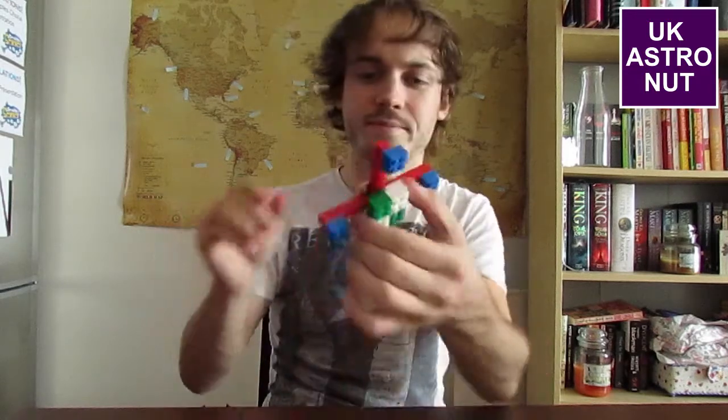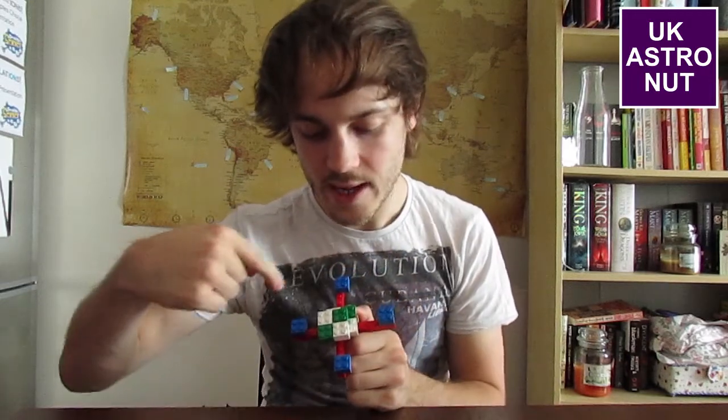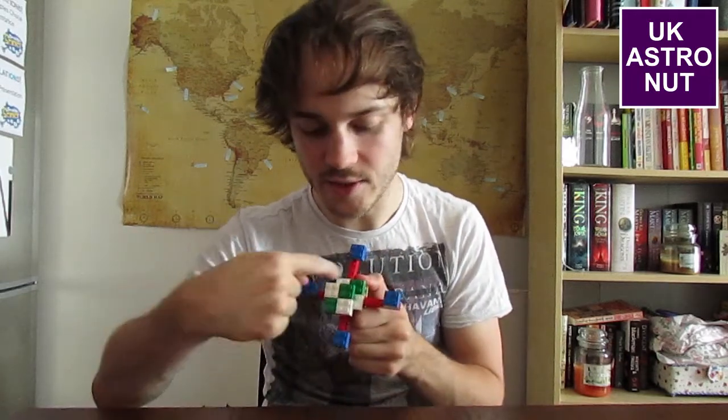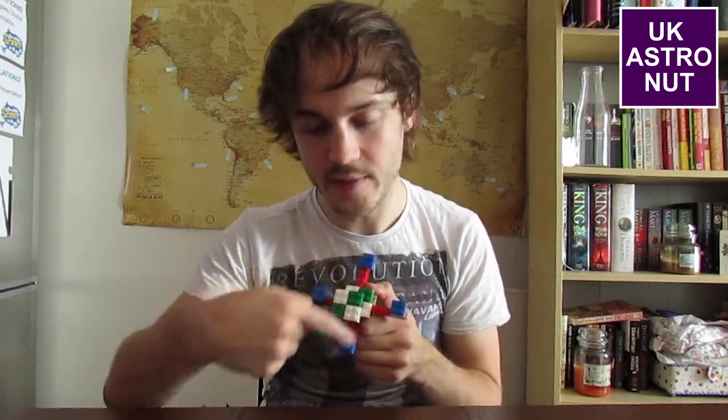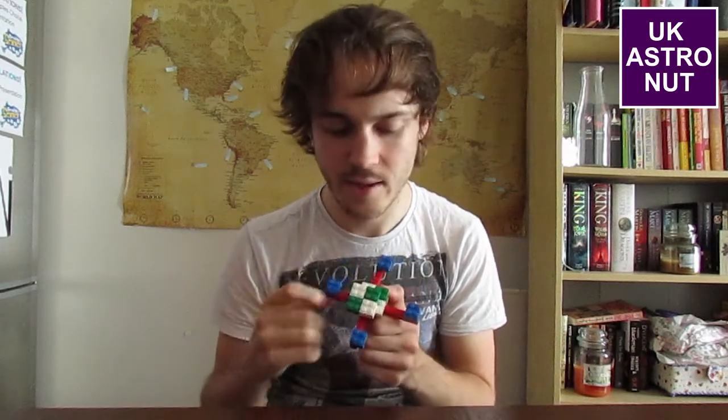Well, I have here a lovely Lego version of an atom. So I'm going to take you through this in different steps. So here in the centre you can see these white and green blocks. Now this whole thing in the centre is called the nucleus. The nucleus is the centre of an atom. Now the nucleus is made of two types of particles, neutrons and protons.